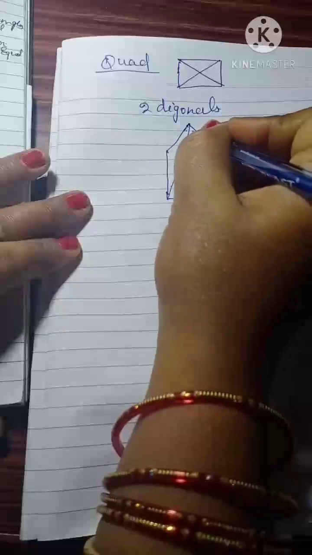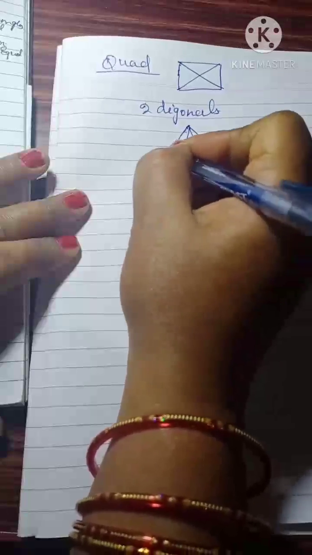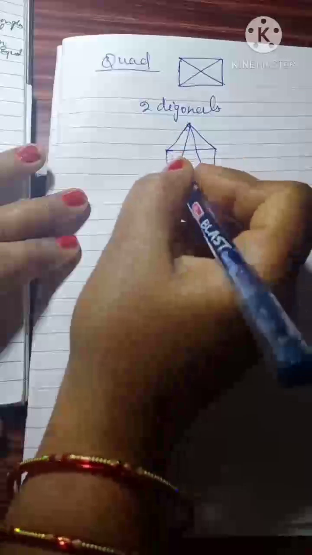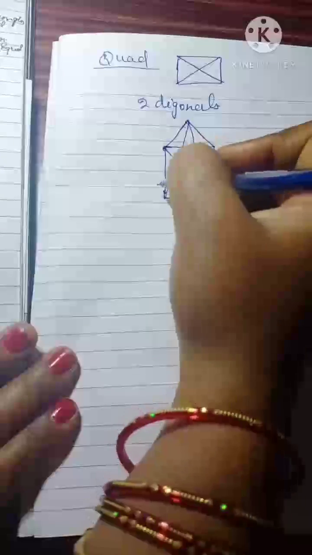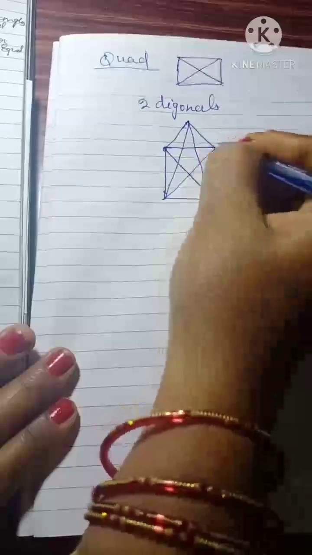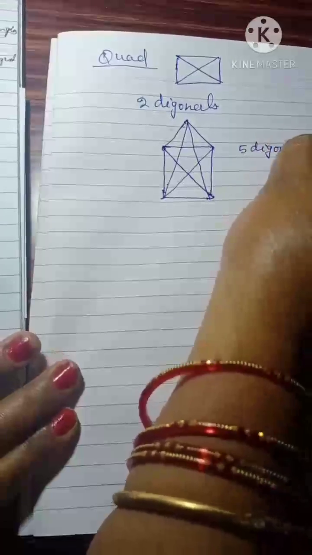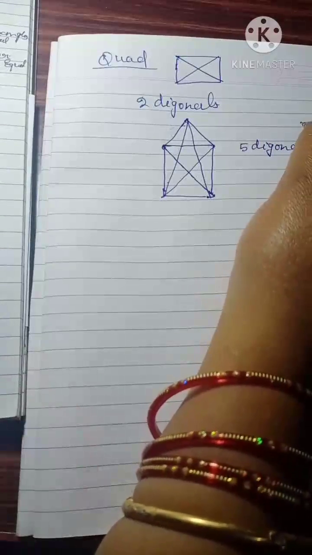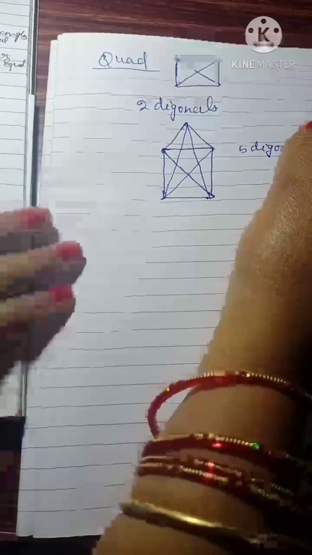1, 2, then 3, and 4, and one more diagonal, beta, from here to here, that is 5. How many diagonals did I get? 5 diagonals. In a pentagon, how many diagonals did I get, beta? 5 diagonals. So what will be the formula for the number of diagonals?